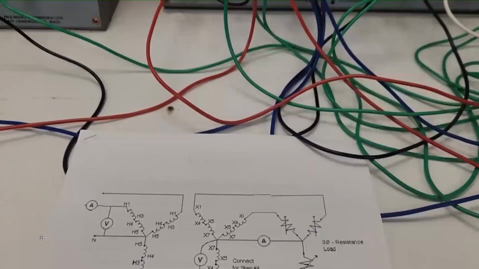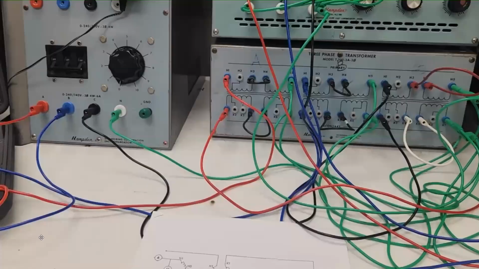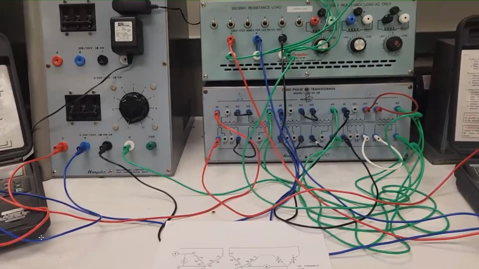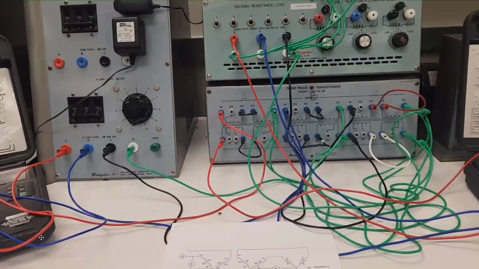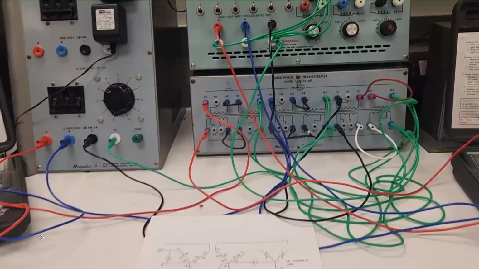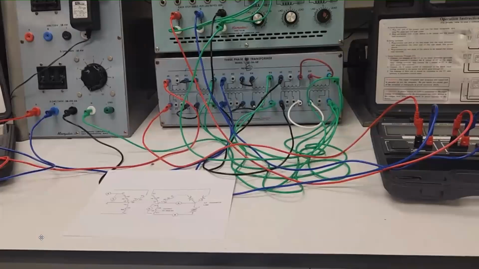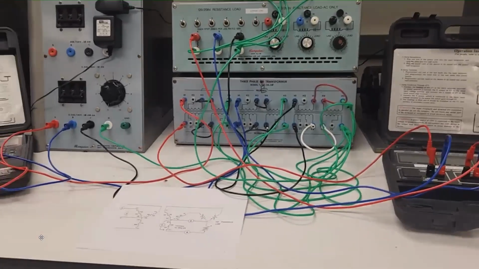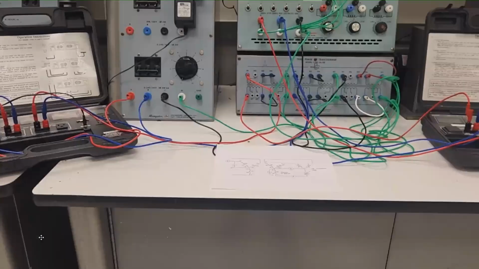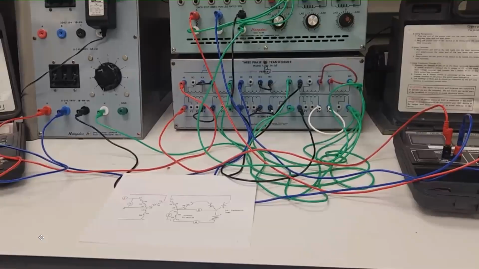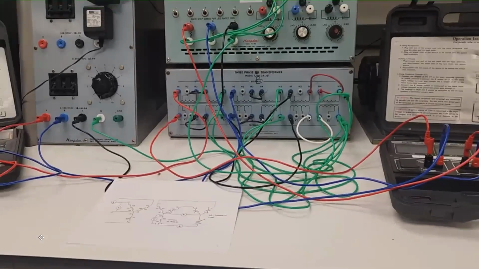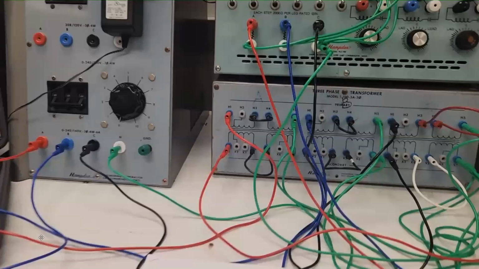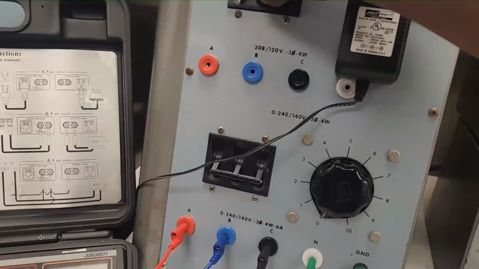Initially the connection is such that we can only measure the line to line voltage. After that, once we are done with this, we'll measure line current. After that we'll be measuring the phase voltage of both primary and the secondary side. Okay, let's start the circuit.